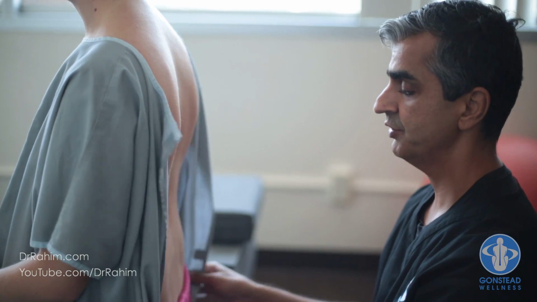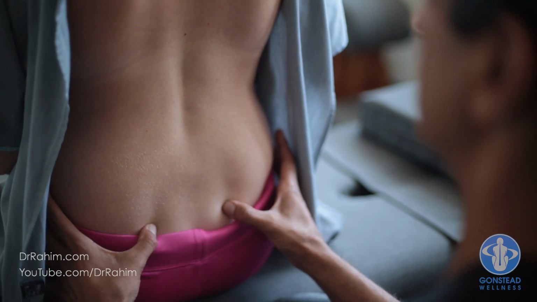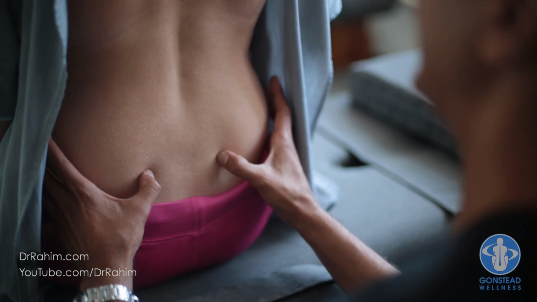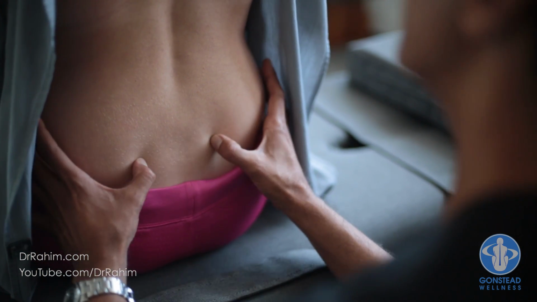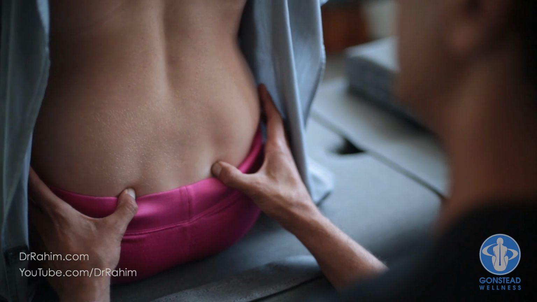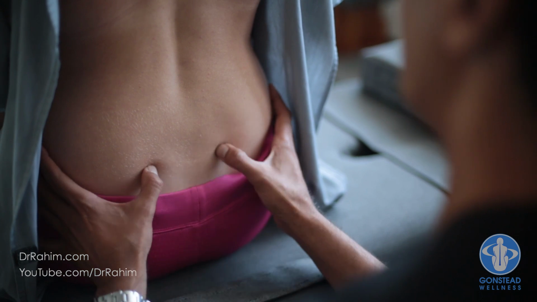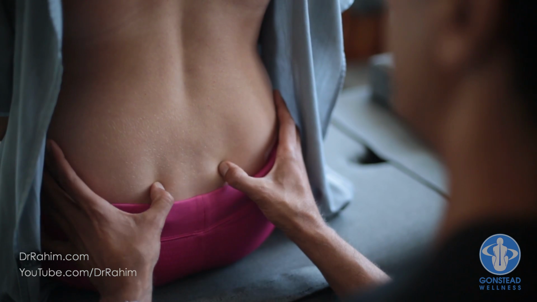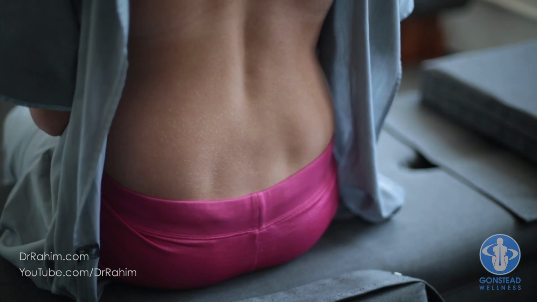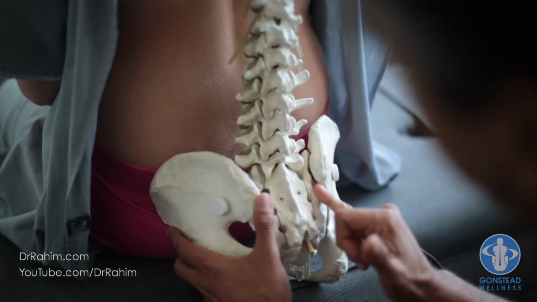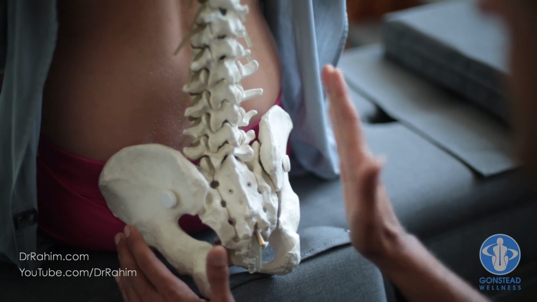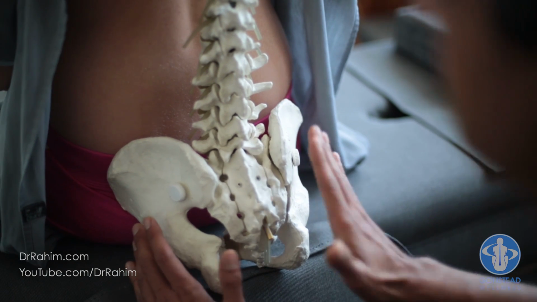So the first thing is the visual. When we look at it visually, first thing is the dimples. The bottoms of the dimples are representative of the PSIS, or the posterior superior iliac spine. And you can see that the right side is a little bit higher than the left side. What I want you to remember is that the sacroiliac joint is an auricular surface. What does that mean? It has this particular shape. So it doesn't just go up and down and side to side. It follows the contour of the shape of that joint.